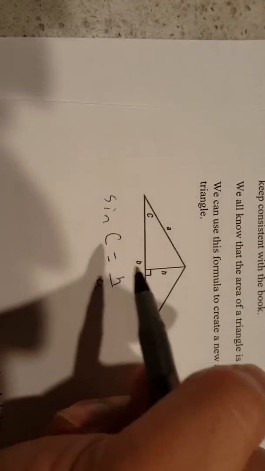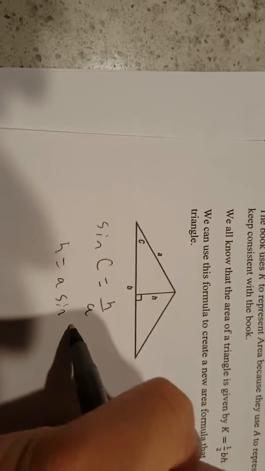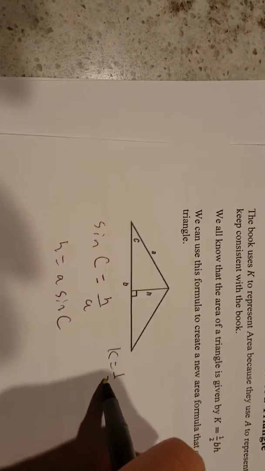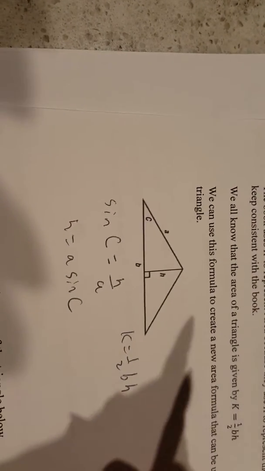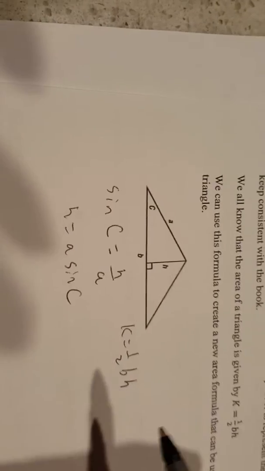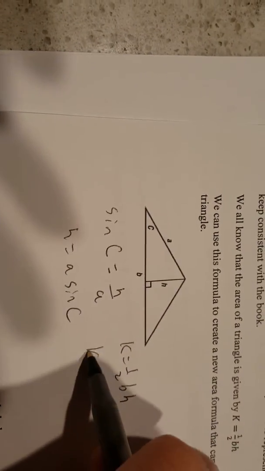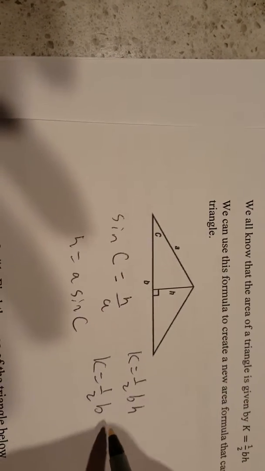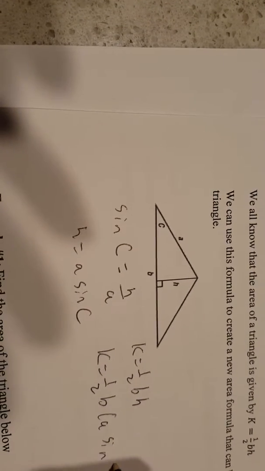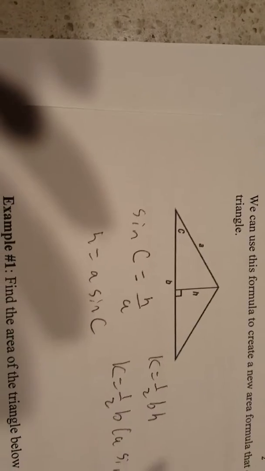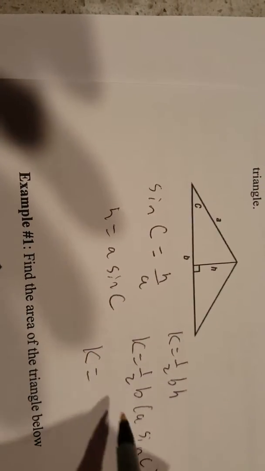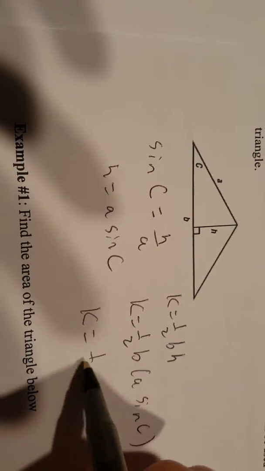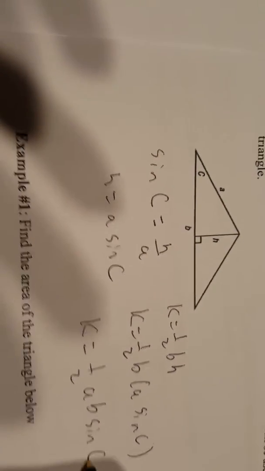If I solve for the height, the height is equal to a sine C. And so now if I have the area is equal to 1/2 base times height, the base in this triangle is B, and my height is a sine C. So the area is 1/2 base, which is B in this triangle, times a sine C. And to make it all look nice, the new area formula for a side angle side triangle is 1/2 AB sine C.